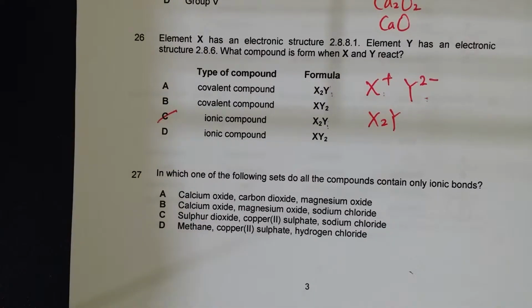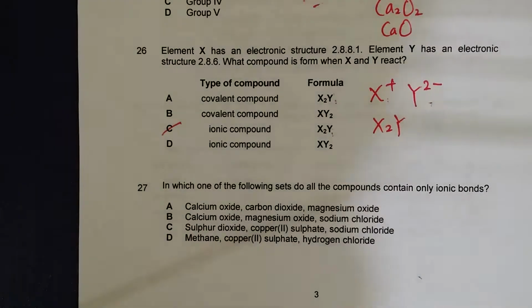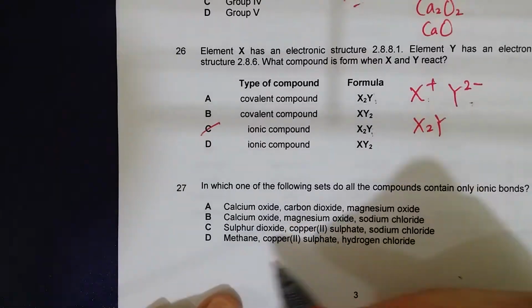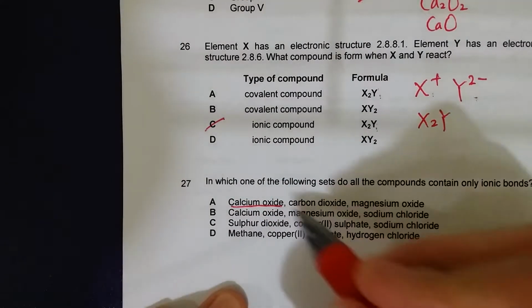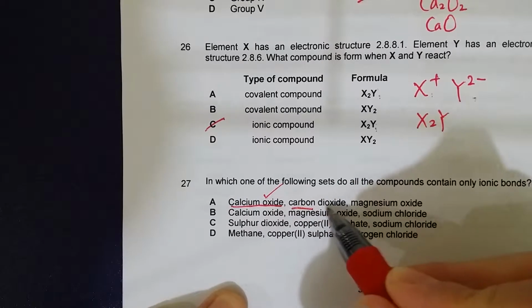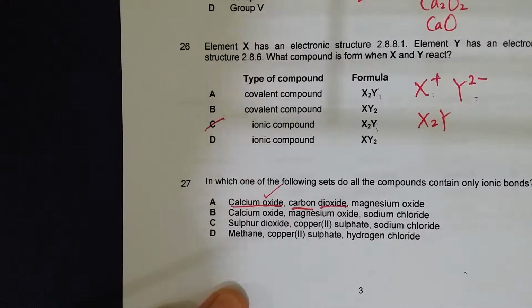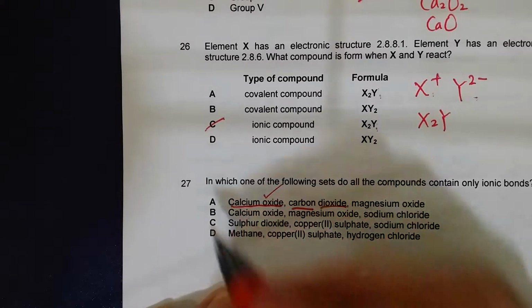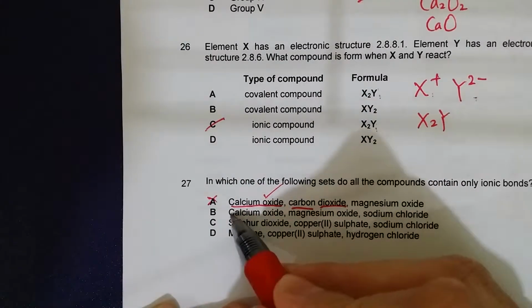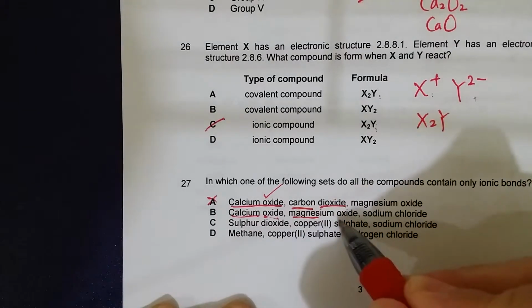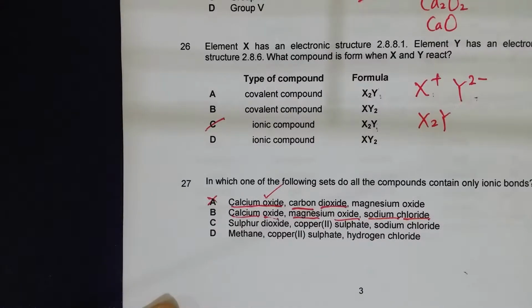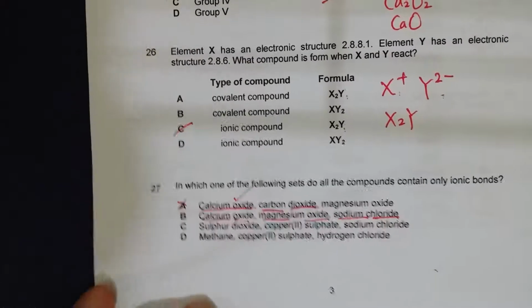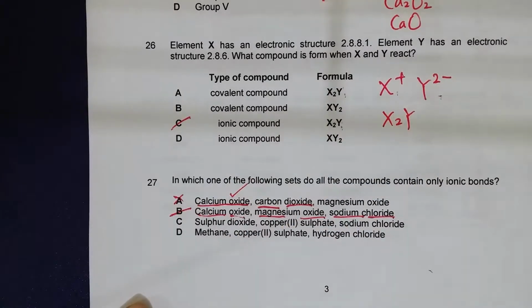27. In which one of the following sets do all the compounds contain only ionic bonds? So ionic bonds must be between metal and non-metal. Let's go from here. Calcium oxide. Calcium is a metal. Oxygen is a non-metal. Carbon and oxygen, both are non-metal. So it is covalent. So A is out. How about B? Calcium oxide, yes. Magnesium oxide, metal and non-metal, yes. Sodium chloride, metal and non-metal. So all of them are metal and non-metal, so all of them are ionic bonds. So the answer is B.